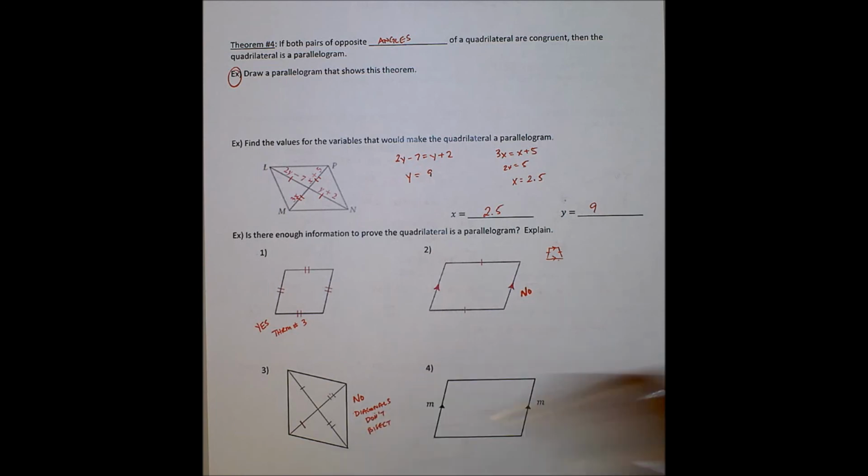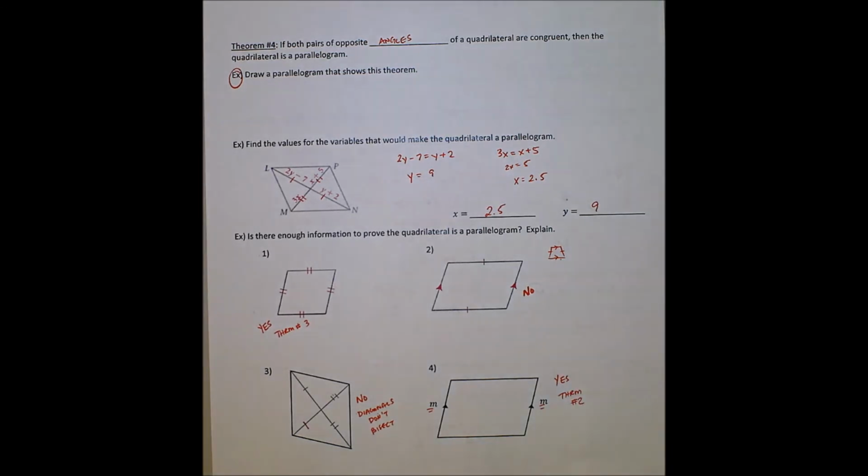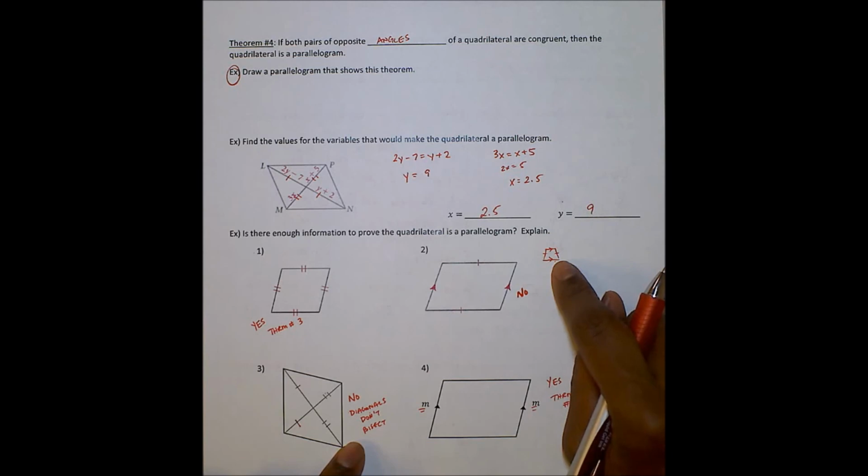Okay, and then the final one, I'm going to assume that M is a length, and so this would be yes. Theorem 2. Okay, I don't want you guys to necessarily remember that was theorem 1 or that was theorem 2, but I'm writing theorem 3 and theorem 2 here just to save space. You have it in your notes. Theorem 2 says that if opposite sides are both parallel and congruent, then it's a parallelogram. Okay, so this falls in line with theorem 2. This falls in line with theorem 3. This does not hit the mark for our first theorem, and this does not hit the mark for theorem 2.